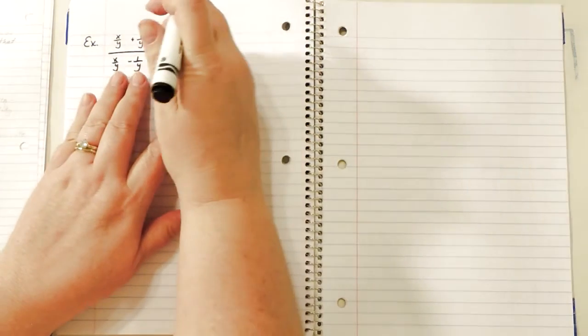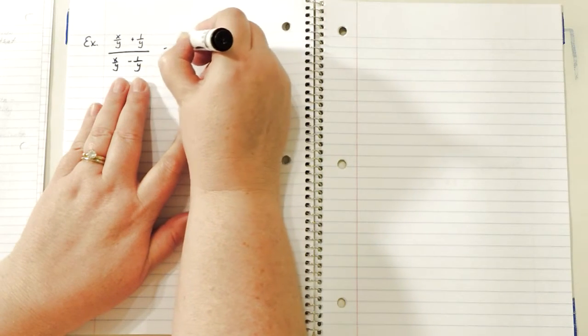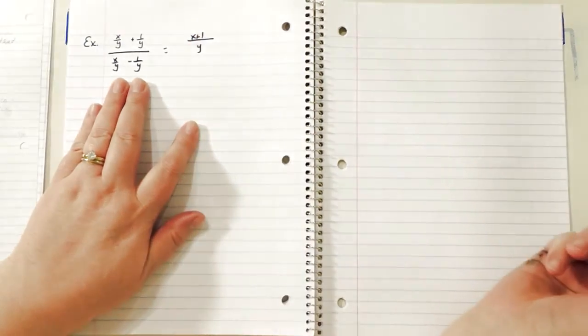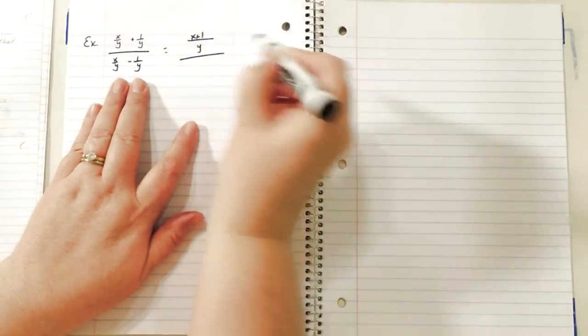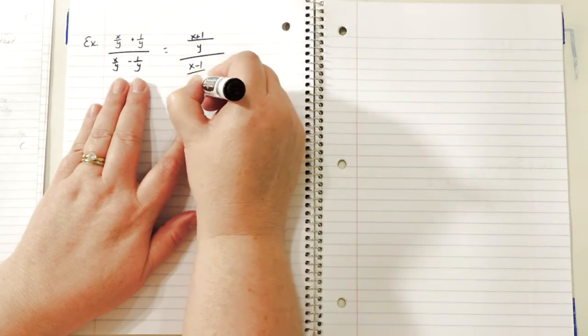So the first thing we're going to do is add any like terms in the numerator and the denominator and put them over one fraction on the top and one fraction on the bottom. So on the top, this is the same as x plus 1 over y, right? And on the bottom, this is the same as x minus 1 over y.